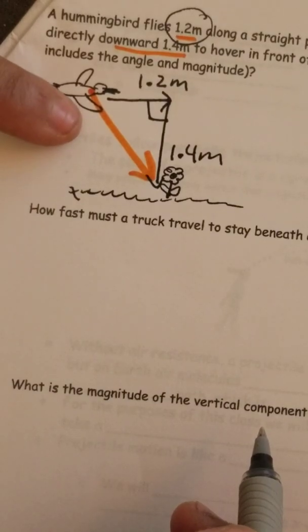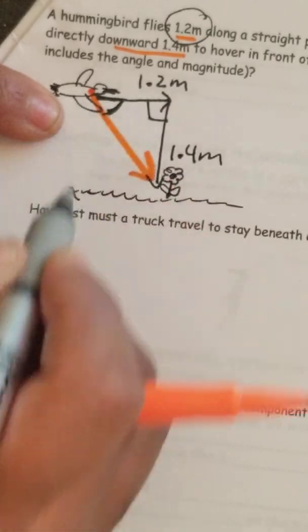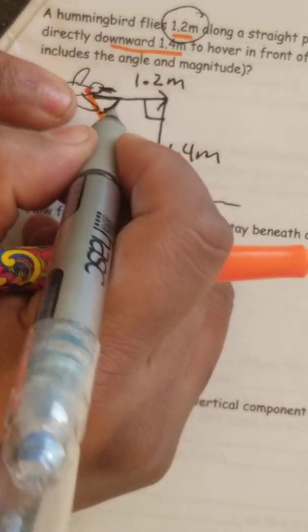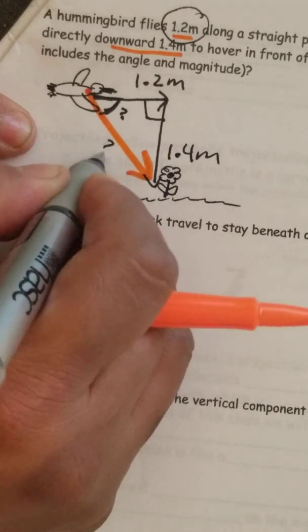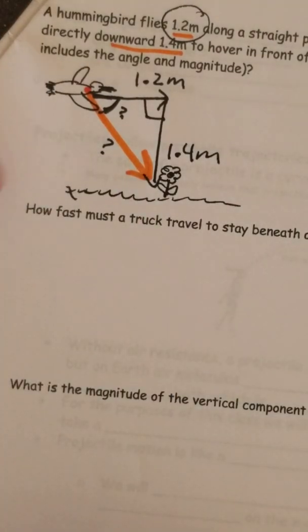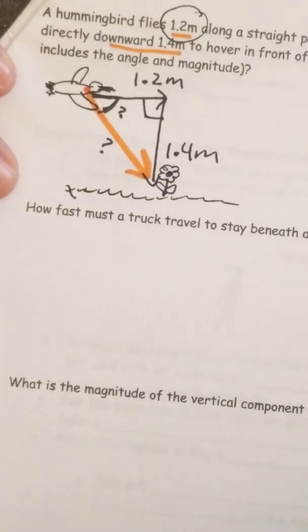Arrow, or my resultant arrow, the tail end of it is my theta. There it is right there. My theta I'm looking for, and the magnitude I'm looking for, that leg. So I've got to give two answers on here. Step number one, what do we do?